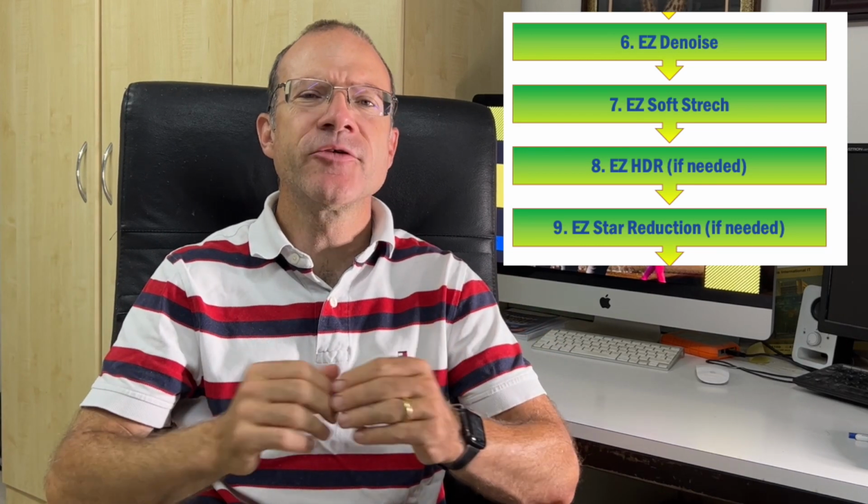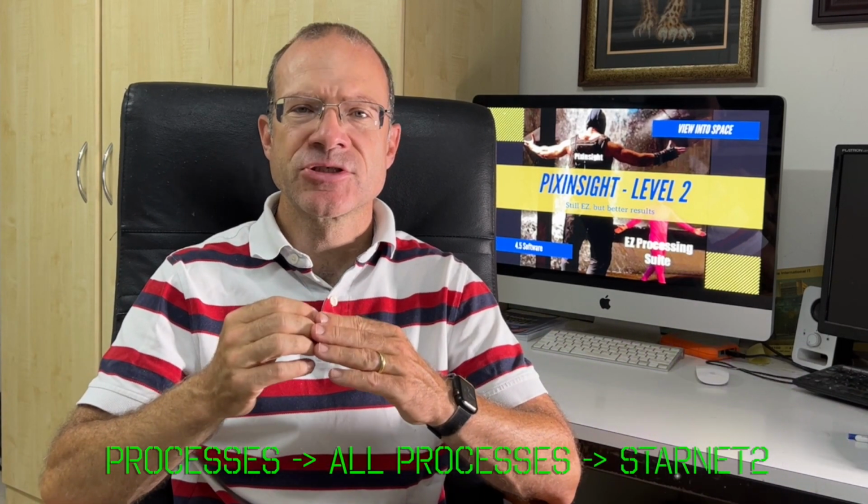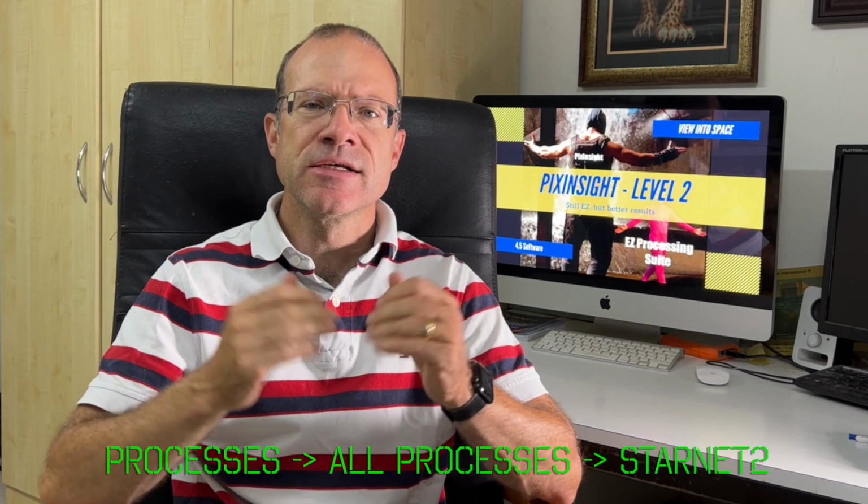Now for that we need to do some preparation work. The first thing we need is Starnet Plus, or how it's written in PixInsight, Starnet 2. Please go in PixInsight to Processes, All Processes, and check if you will find the entry Starnet 2. There's some inconsistent reporting. Some say it's already included in the newer version of PixInsight, some say it's not. If you can find Starnet 2, then all is fine. If you cannot find it, you have to install it.